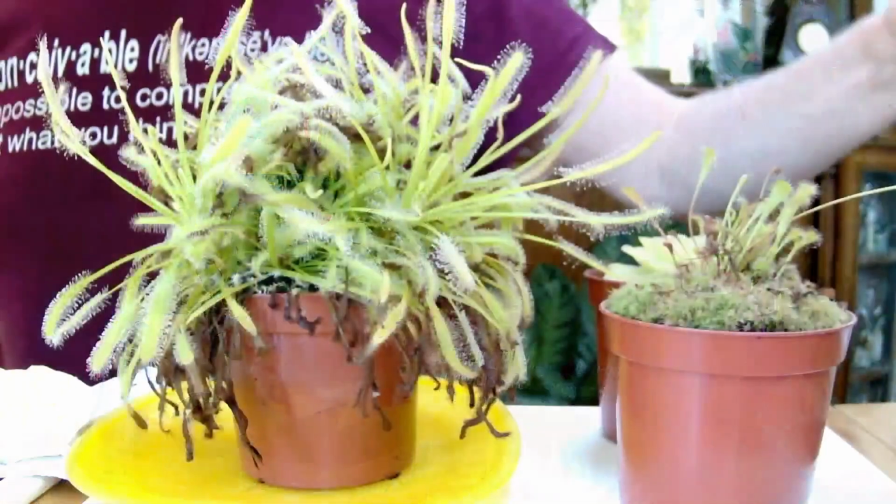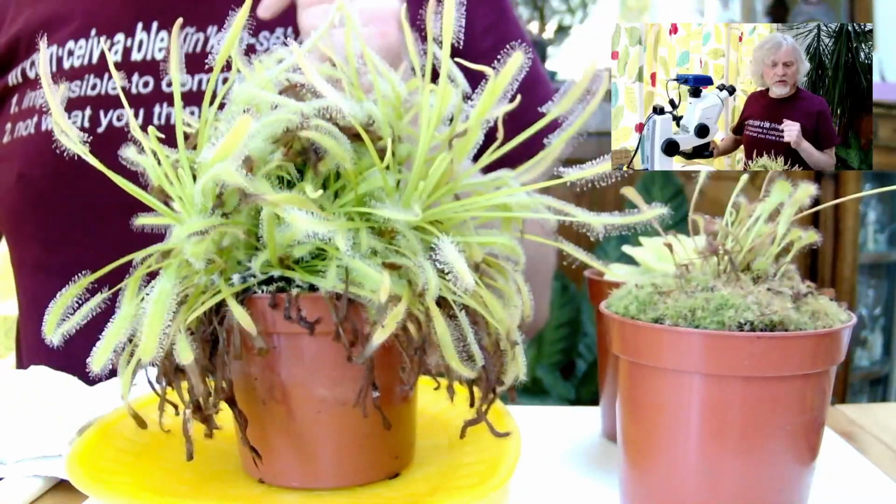Hold on a second, I've just lost my control surface. Let's switch on my other camera. I'll turn that one off. I'll put myself up in the top right hand corner there.